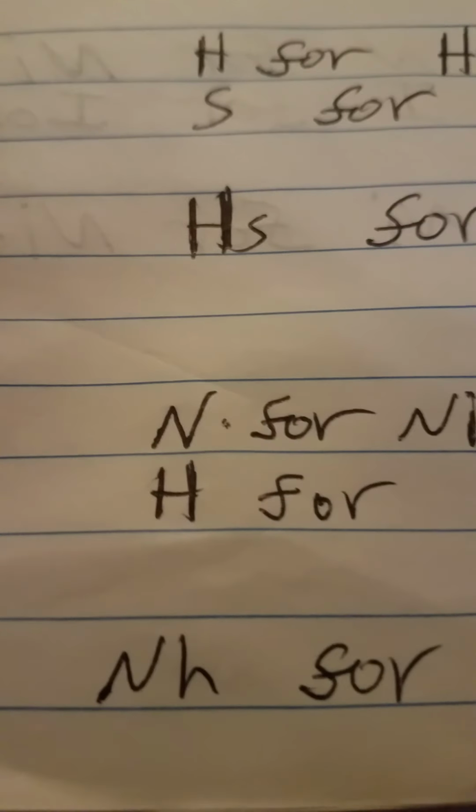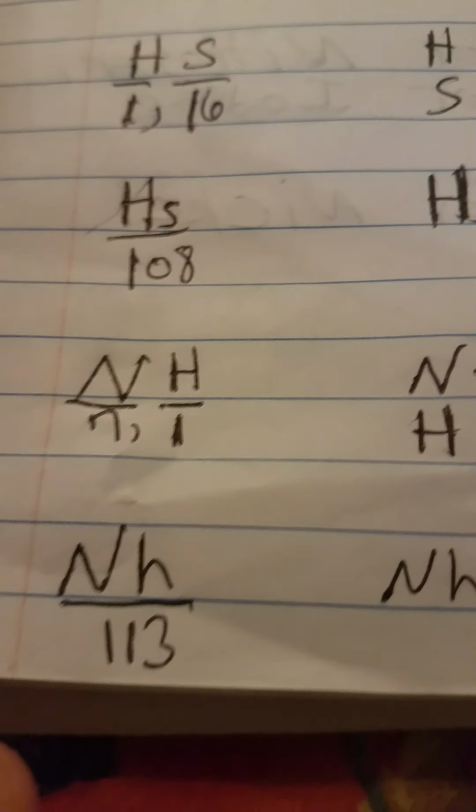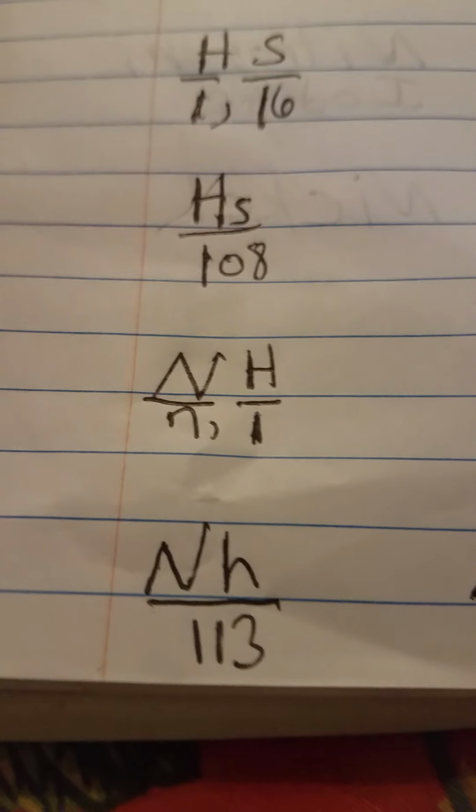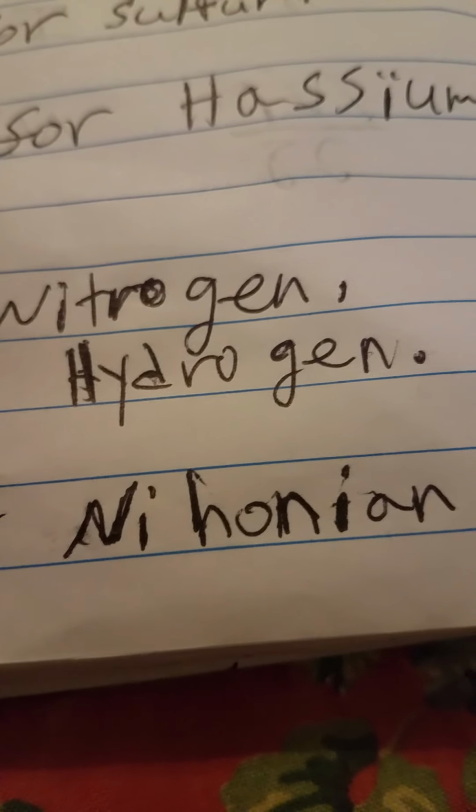Then we take capital N for nitrogen, which is 7, and hydrogen, which is 1 atomic number, as you can see right here. We're going to take the capital N and put it down here, take the capital H and make it a small h. And now you have the atomic number of 113, and you got capital N and a small h for the chemical symbol of nihonium. Capital N-I-H-O-N-I-U-M. This is one of the new elements put on the periodic table of elements.